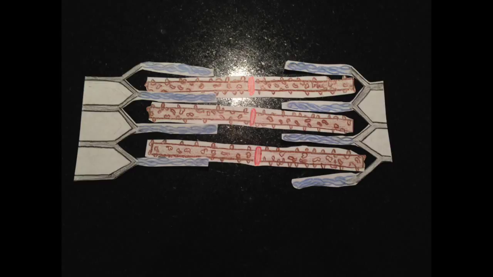Sarcomeres consist of a central thick filament called myosin, along with two filaments called actin on each side. The contraction of muscle is caused by the myosin pulling the actin filaments in towards the middle. When you have millions of sarcomeres contracting on an impulse, you begin to see whole muscles working together in order to move the skeletal body.